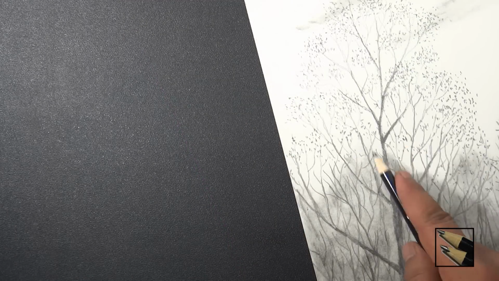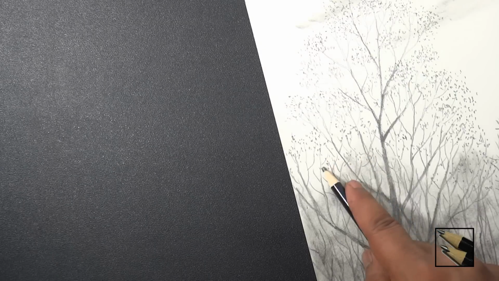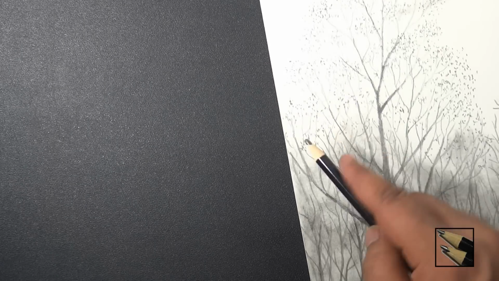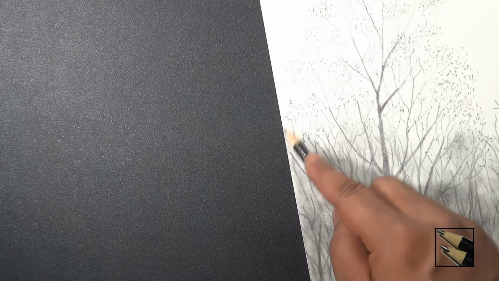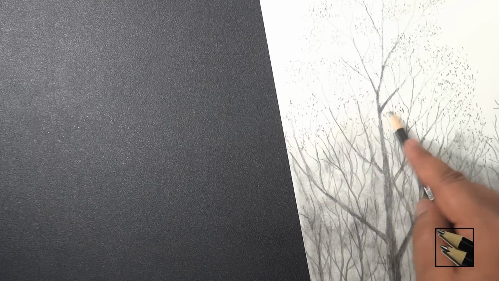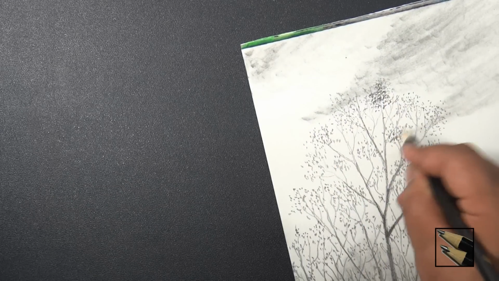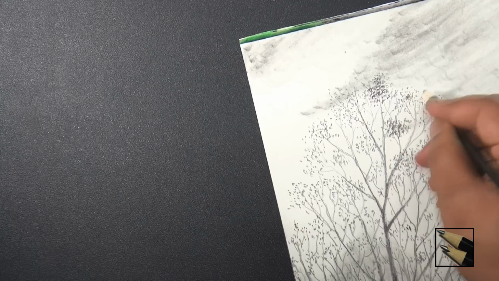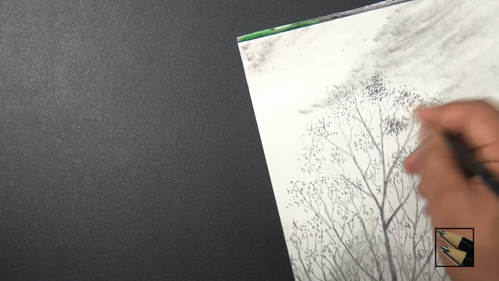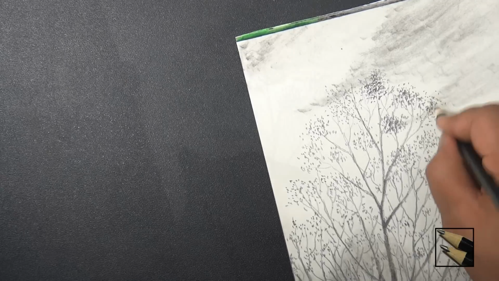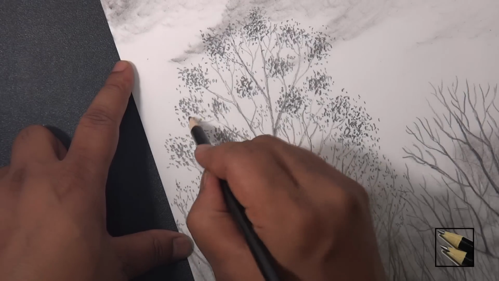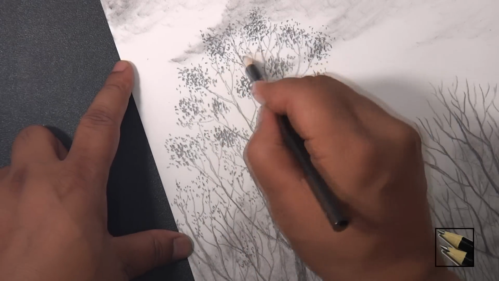This technique is going to take some time if you have a large area to cover, but the result is amazing. Now let's make some darker dots. To make darker dots, if you need to hold the pencil differently, then that is fine. Anyway, I don't follow the rule of holding a pencil. I more believe in holding it using my own comfortable grip.